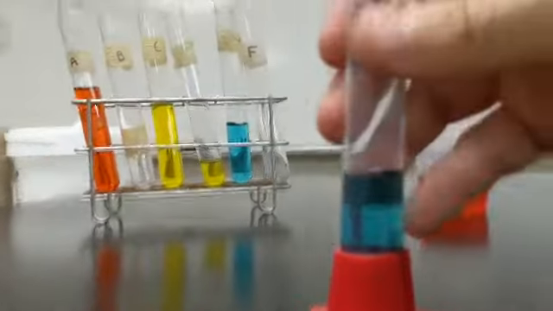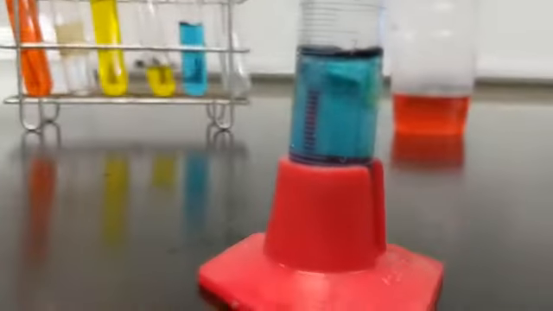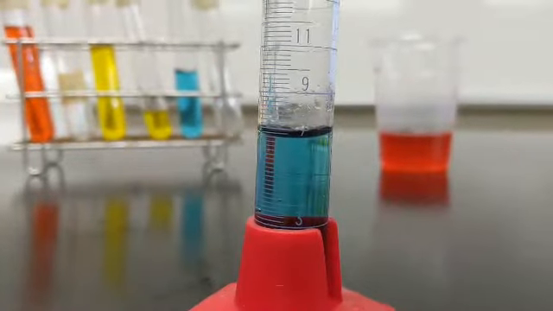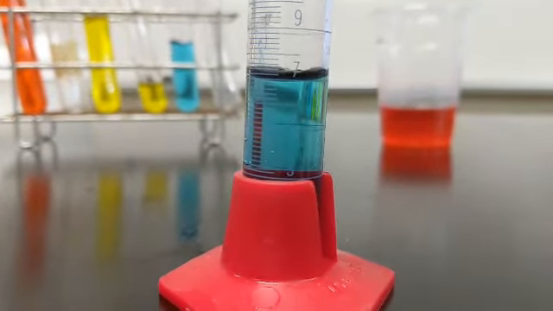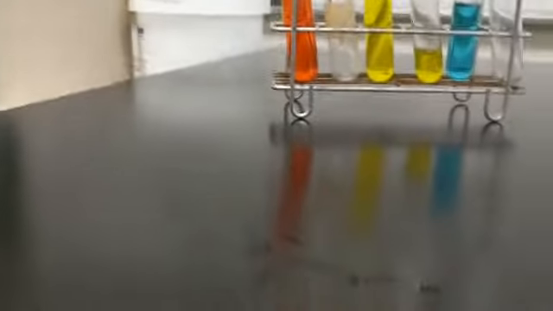Okay, good, there we go. I'm going to call that close enough to 7. See that? You can see a little bit better now. That's actually perfectly 7. So we're going to pour that into test tube D.